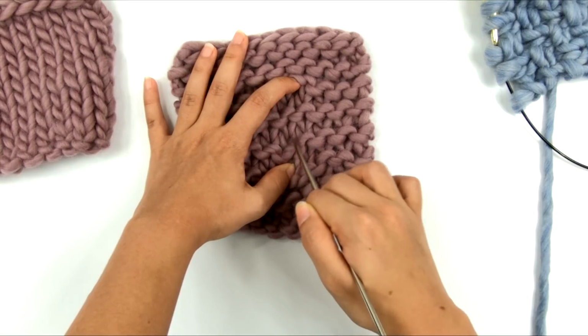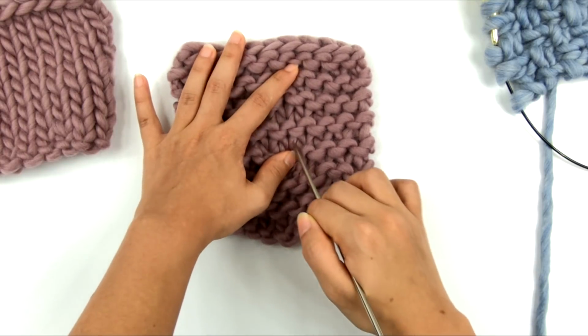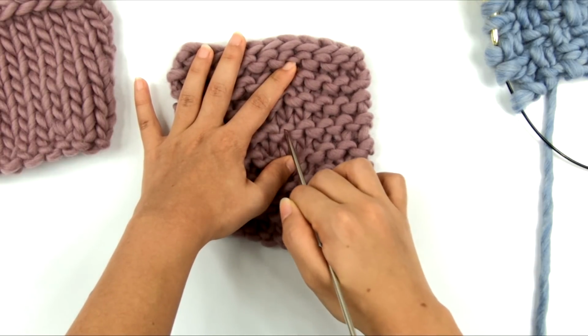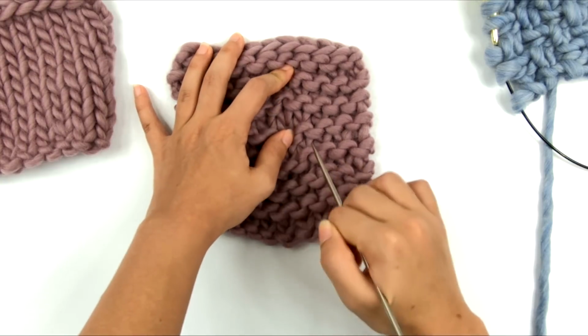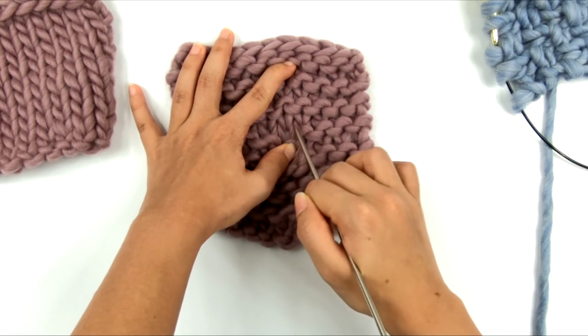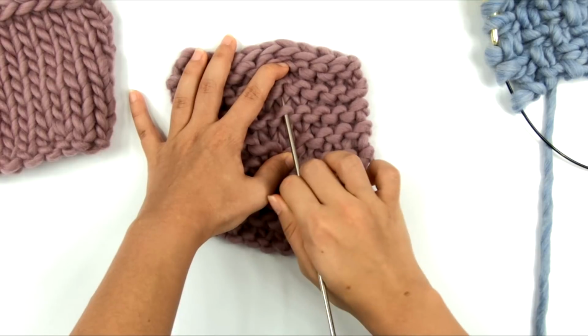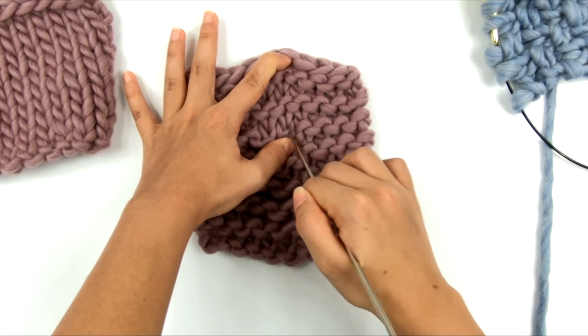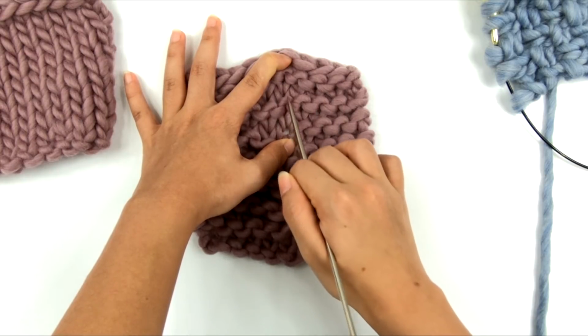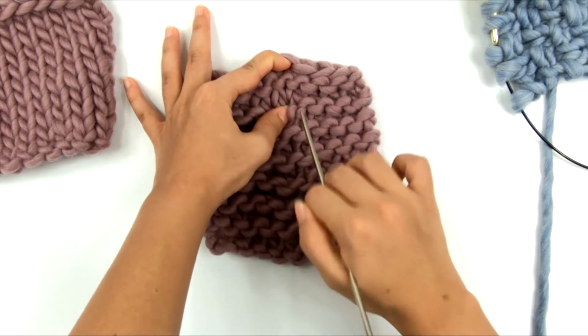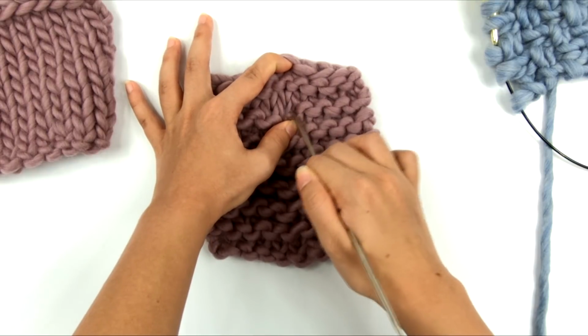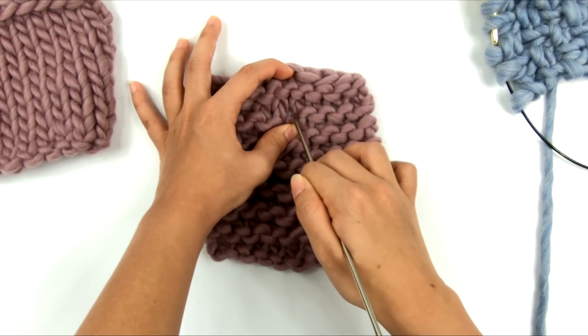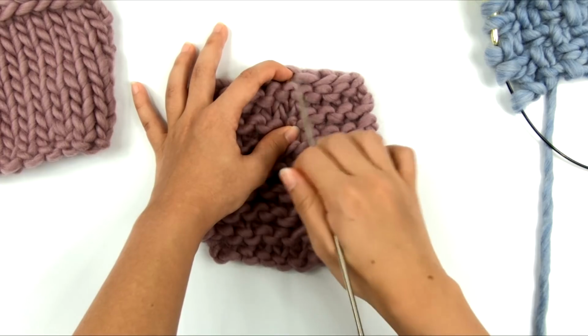Here's another knit stitch with a V shape, seven. And then here's another one with a bump on top, that's eight. Here's another knit stitch, that's nine. And then here's another one with the bump on top, that's 10. And then here's another knit stitch, that's 11, another one with a bump, that's 12, and then here's another knit stitch, that's 13, and then another one with a bump on the top, and that one is 14.